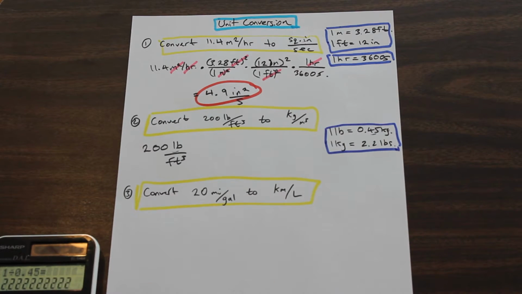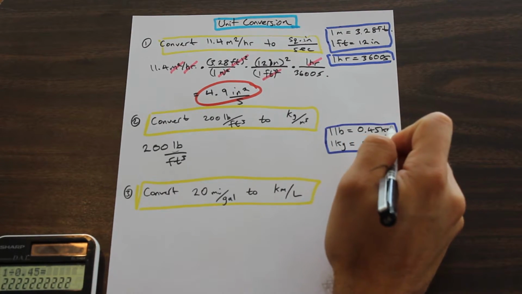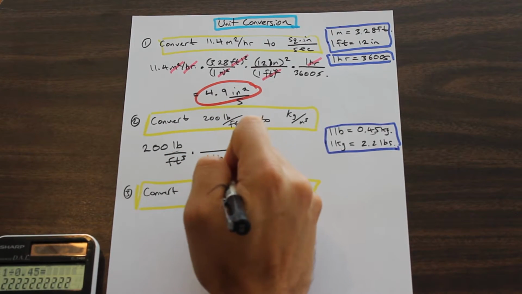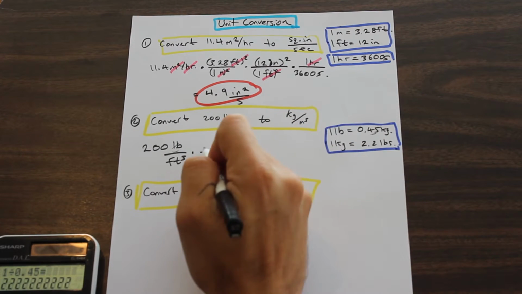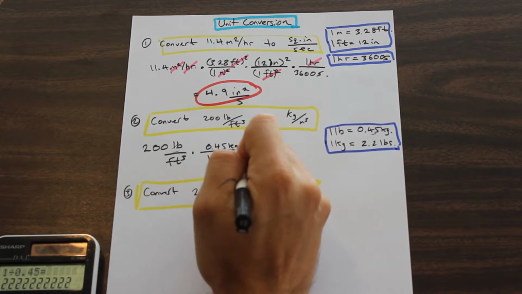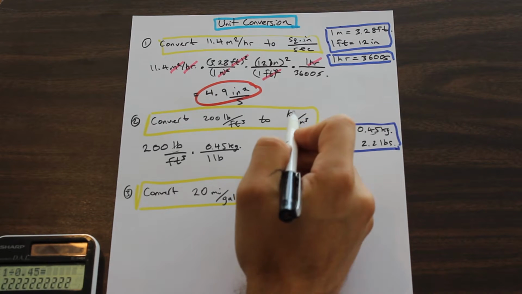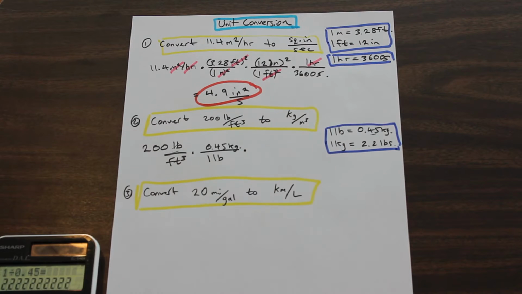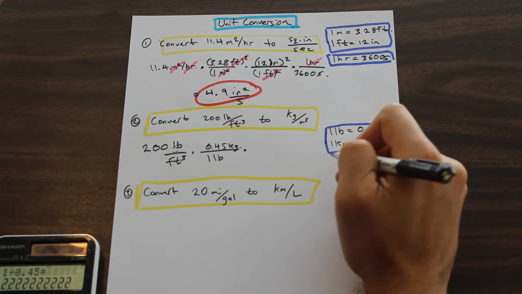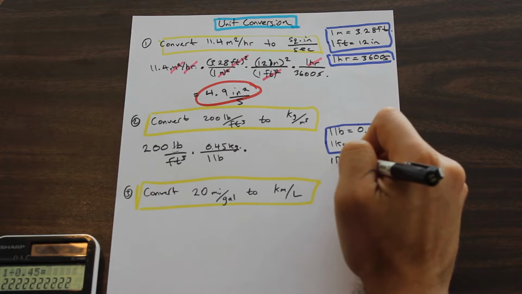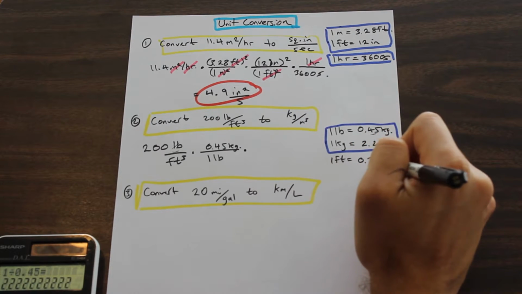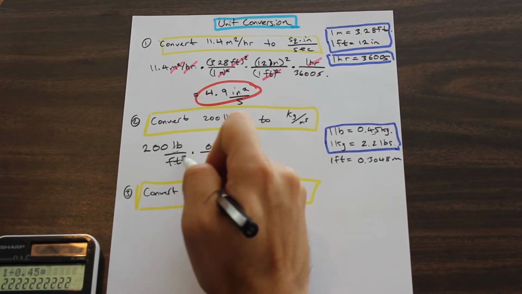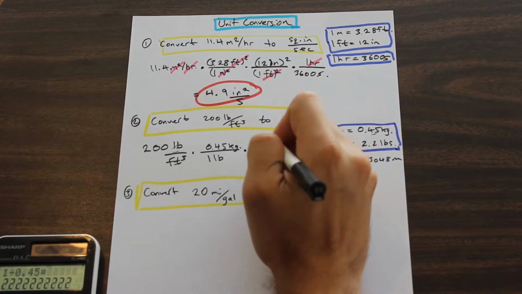All right, perfect. So let's use the top one now. Let's use 1 pound is equal to 0.45 kilos. Like we did before, we're going to put the 1 pound on the bottom because we want the pounds to cancel here, and 0.45 kilos goes on the top. So we're in kilograms, that's what we were asked, right? And we want to go from feet cubed to meters cubed. In order to do that, we're going to need our 1 foot conversion, which is equal to 0.3048 meters.